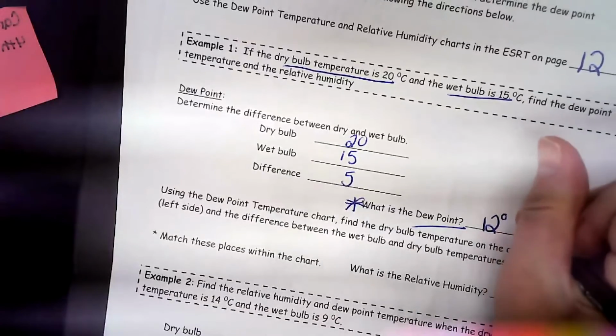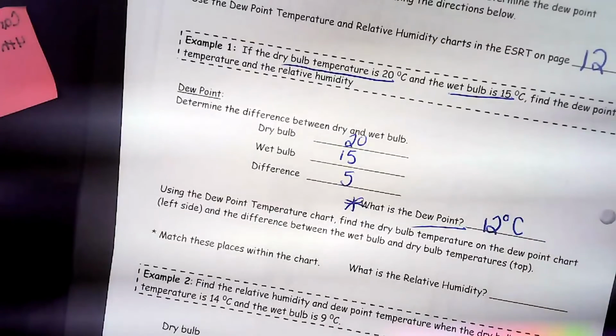By the way, these are 12 degrees Celsius. You should always label your final answer. If they expect you to label it and you labeled it with a percent, I would have to mark it wrong. Already? That's quick. Thanks, Aiden. All right, do the relative humidity. You got this one, do that one on your own.